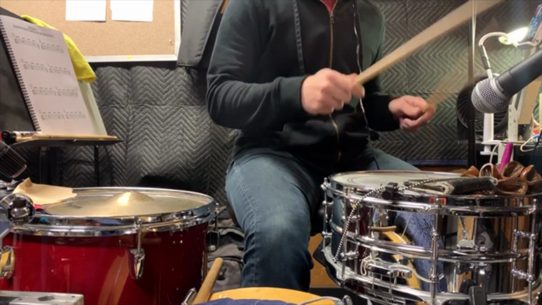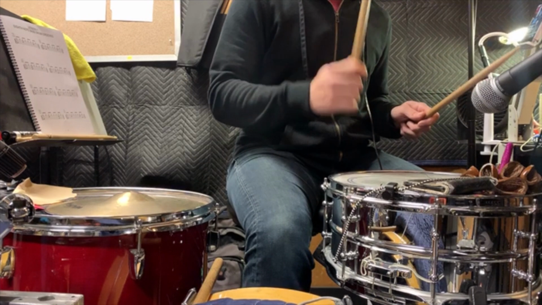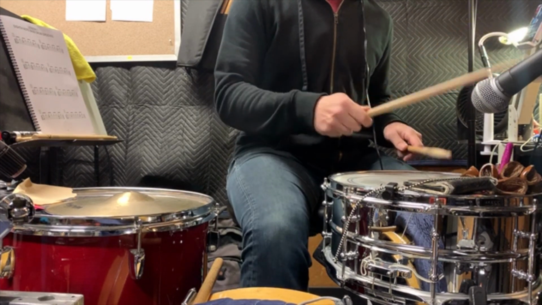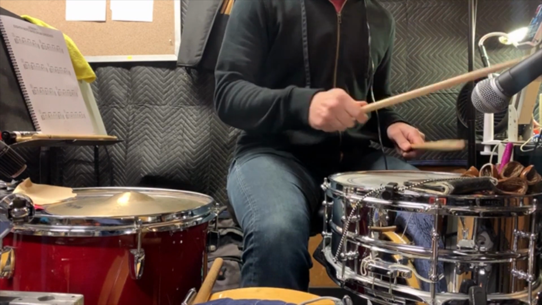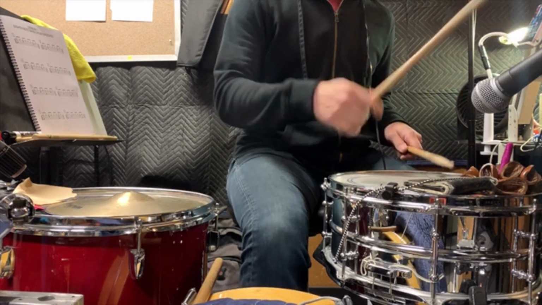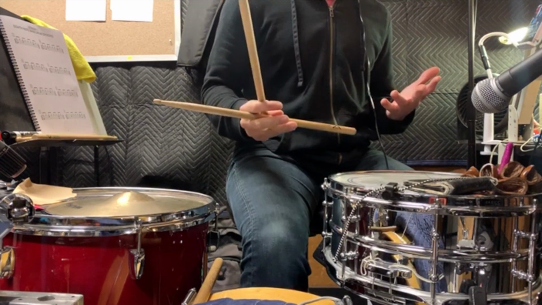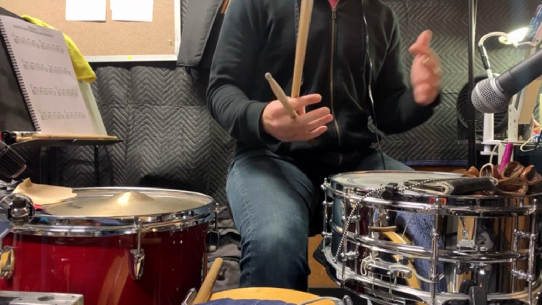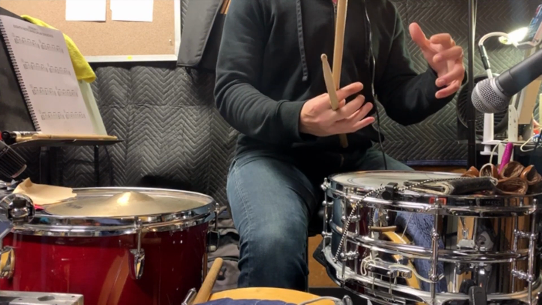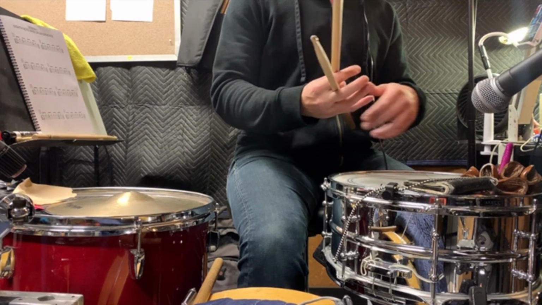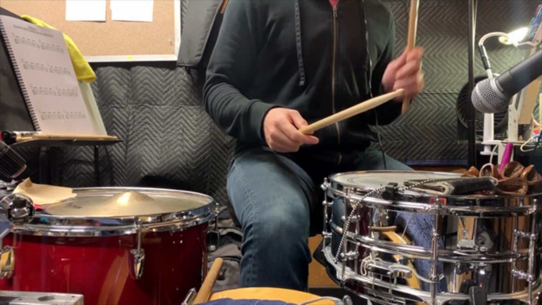I'm doing right, right, right, left, right, right, left, right, right, left, right. Sticking doesn't matter, voicing doesn't matter. I'm just saying this concept of an internal groove going on inside of what's going on with your big notes.